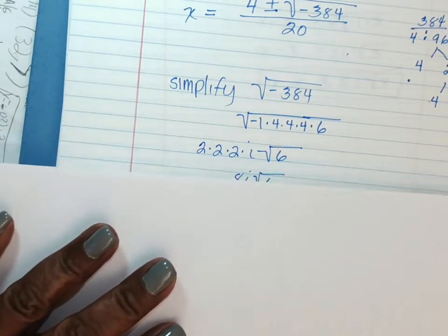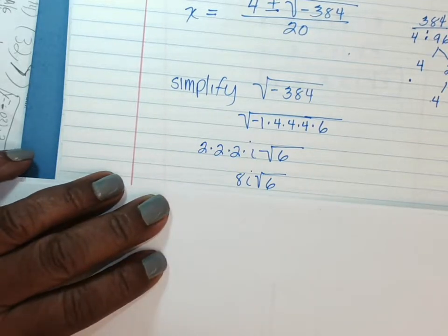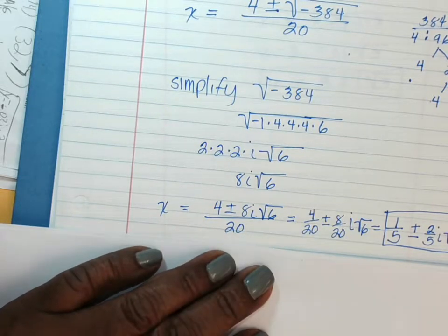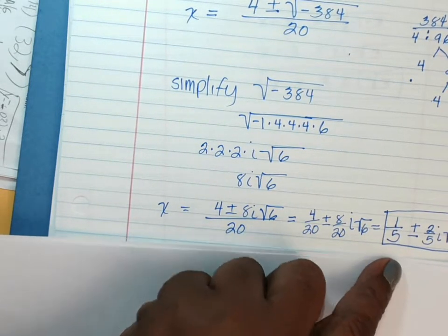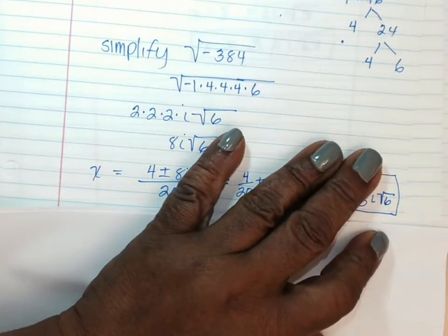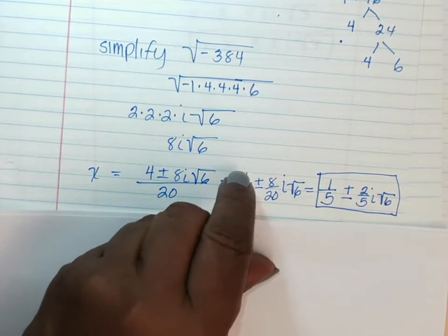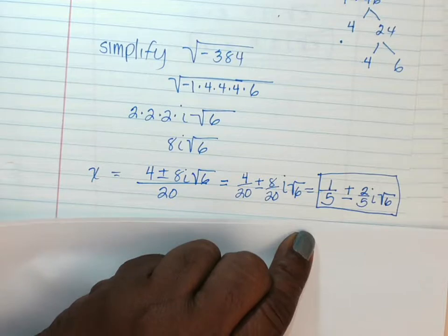So I finish that multiplication and end up with 8i square root of 6. Okay, so that means the answer to my quadratic is 4 plus or minus 8i square root of 6 all divided by 20. I'm going to split those two fractions up and then simplify them both, and this is my final answer. 1/5 plus or minus 2/5 i square root of 6. Now, if you don't understand this simplification, copy it down and go see any Algebra 2 teacher.